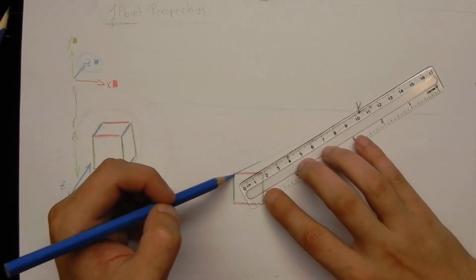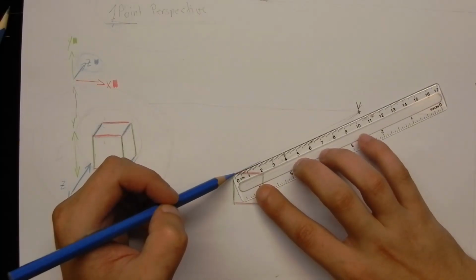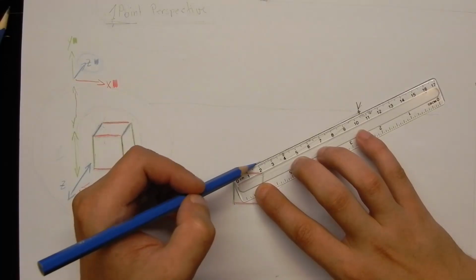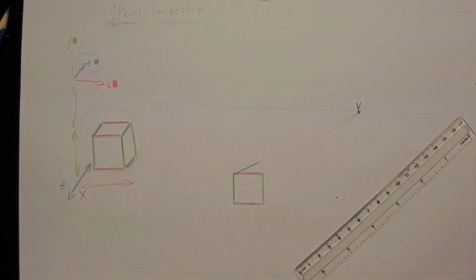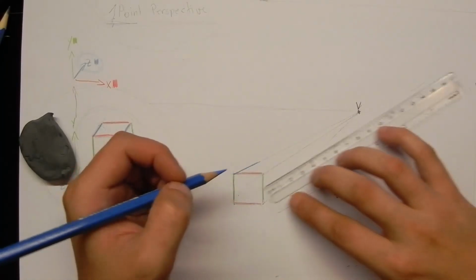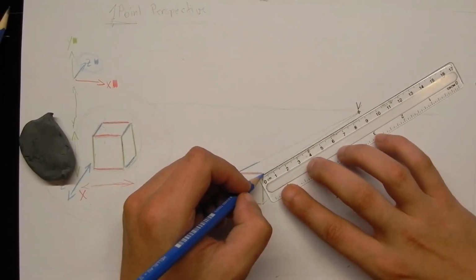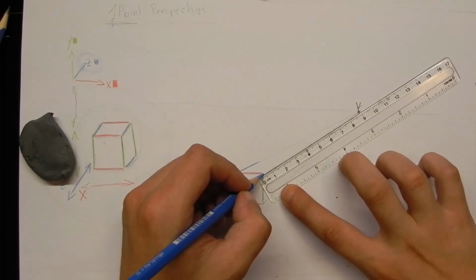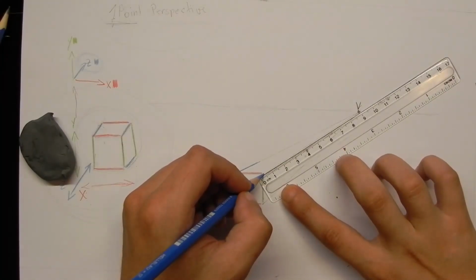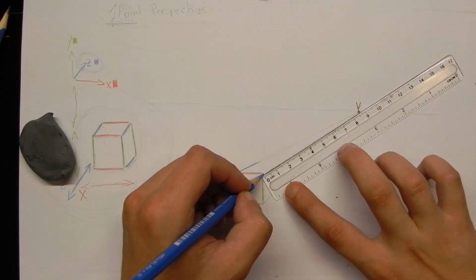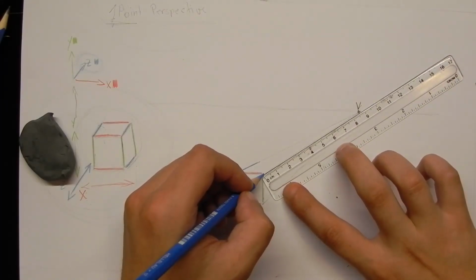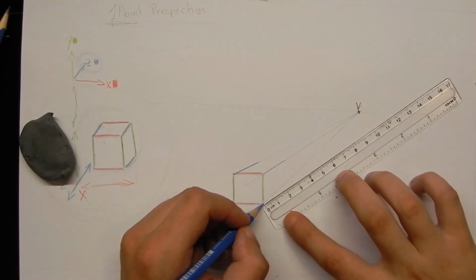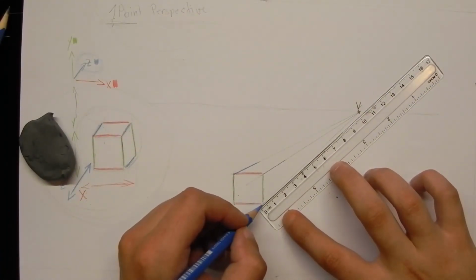So for accuracy purposes, I just make a short measurement. I'm going to take 2 centimeters. You can take whatever you want, it actually doesn't matter that much. I take 2 centimeters here, then 2 centimeters here, but look, we have to take another angle for our ruler. 2 centimeters, and again another angle for our ruler.